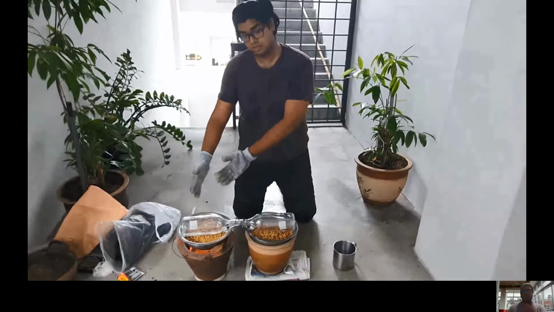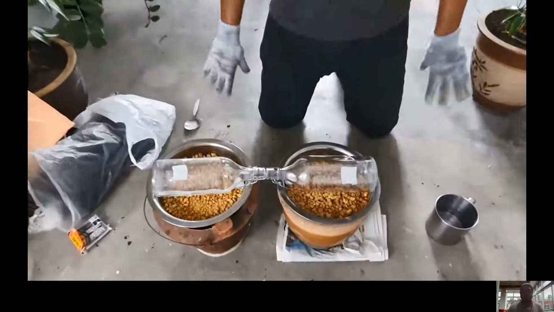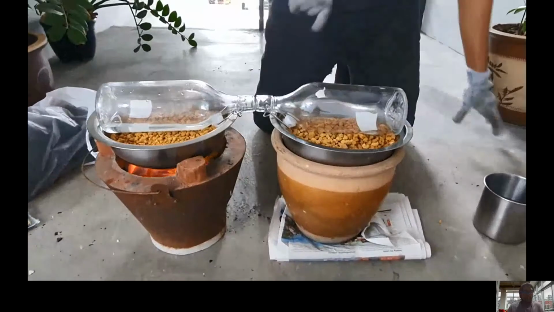Also, clay was chosen due to availability. There is no particular reason or right type of soil. Any soil that can conduct and dissipate heat at the same time is okay.